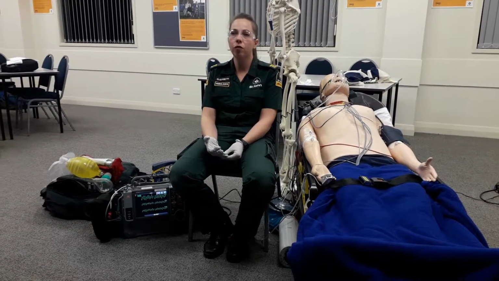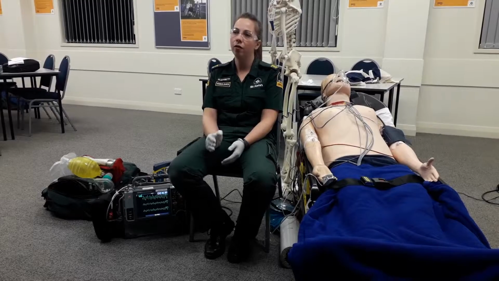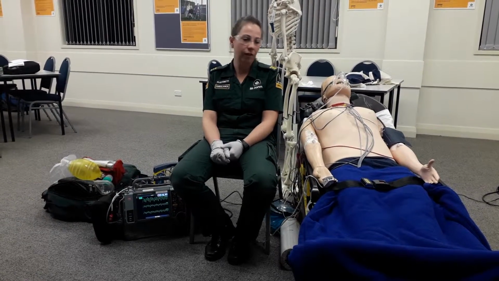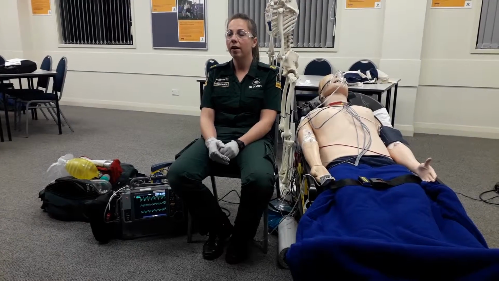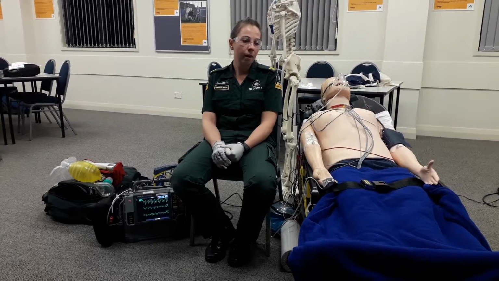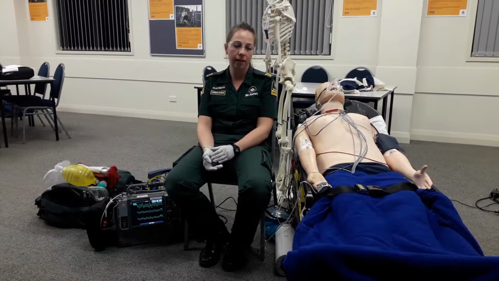Tricyclic antidepressant overdose could also cause a wide complex tachycardia like this. However, he's not prescribed these and the history doesn't really fit in with that situation. Finally, I'd like to consider electrolyte imbalances such as hyperkalemia. However, given the history and his medications, I'm not thinking that's the case today either.